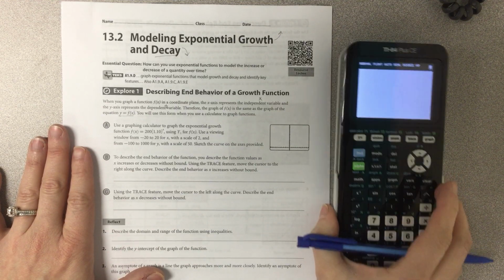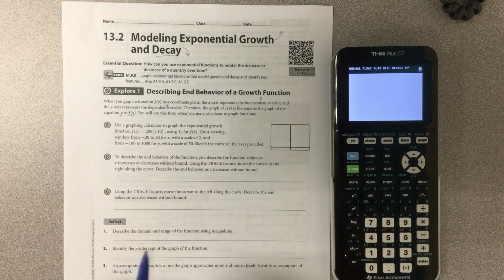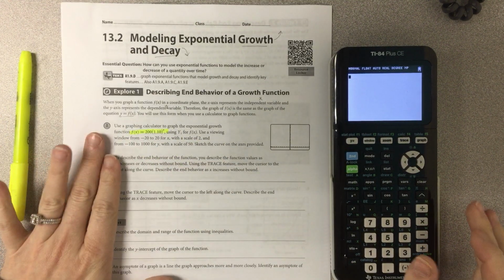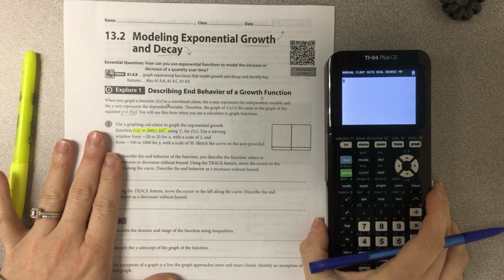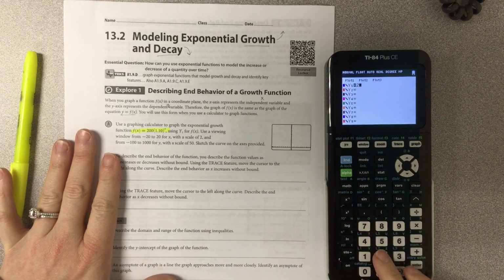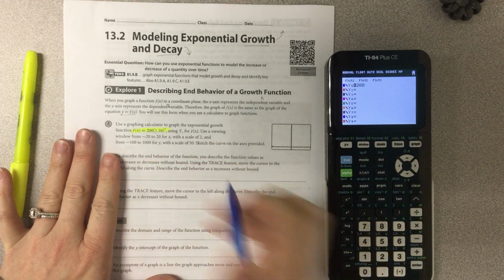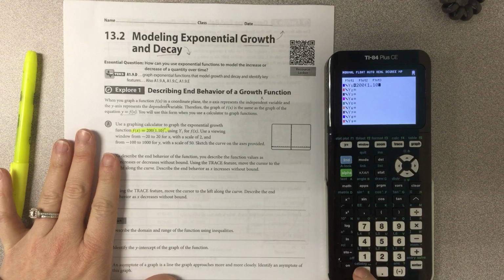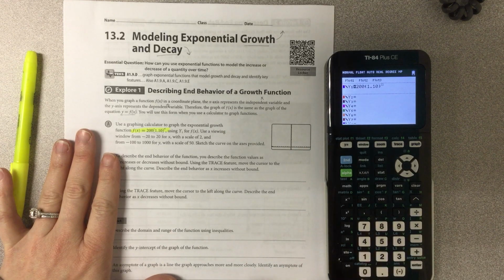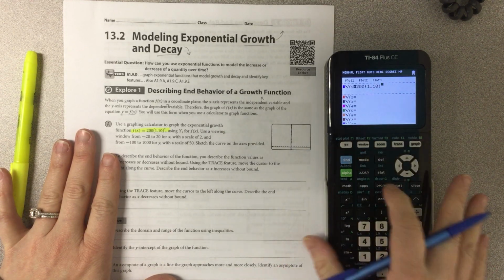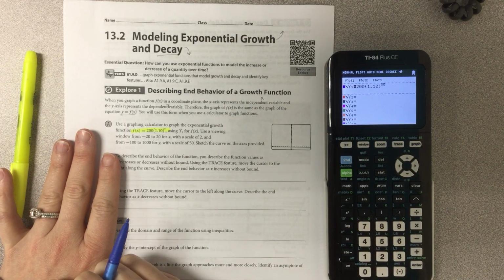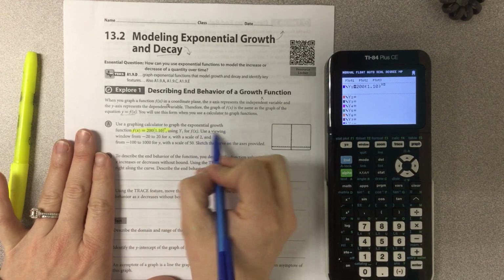So they're asking us to use the calculator to graph this function right here. This f of x is equal to 200 times 1.10 to the power of x. So we're going to go to y equals. If you have anything in there, go ahead and clear it out. And we'll type in, just as it's written here, 200 times 1.10 to the power of x. So we're going to have to use our caret here, and then it moves us up into an exponent, and then we can use the x button to put in the power of x. And then it says to change our viewing window.